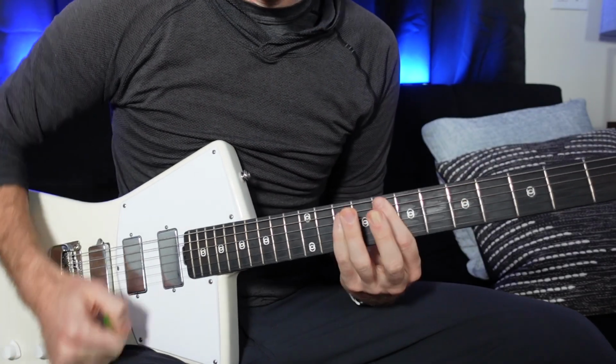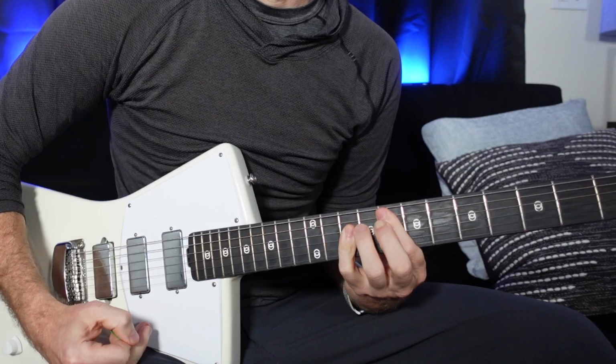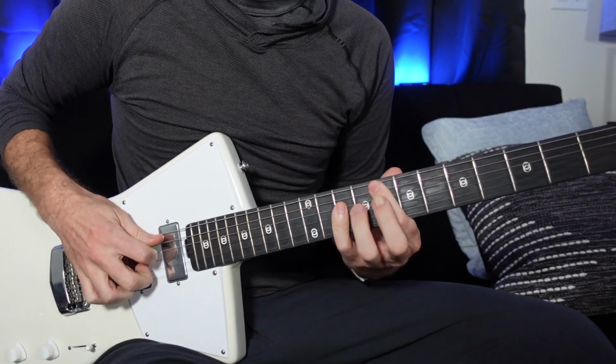But that D minor is a D, an F, and an A, and that F major is an F, an A, and a C. So these chords are more alike than they are unalike, being as they both have an F and an A in them. D minor obviously has a D as a root, and then F major has a C as its 5th, okay?